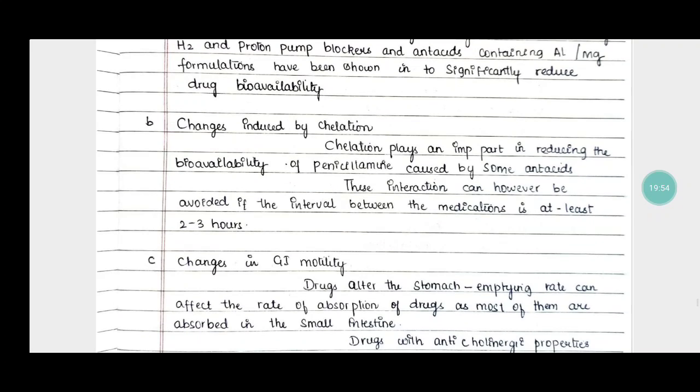And number second or B, changes induced by chelation. Chelation plays an important part in reducing the bioavailability of penicillamine caused by some antacids. These interactions can however be avoided if the interval between the medications is at least 2 to 3 hours.